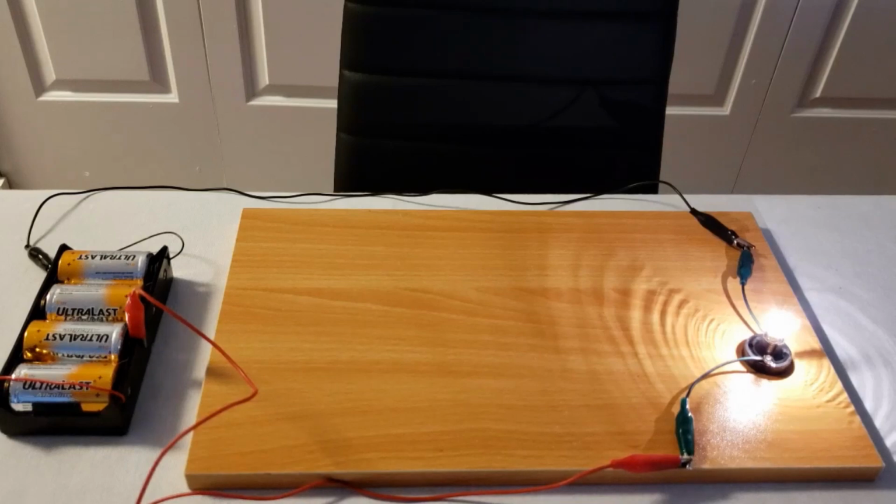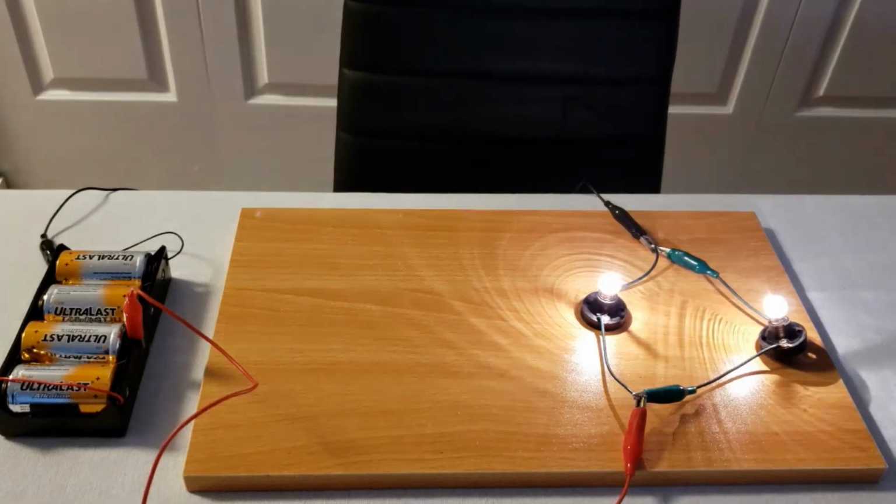So here's the first light bulb again, and you can see it's much brighter than the 3 light bulbs in series. Now we're going to connect another light bulb in parallel to this one, and we're going to see if the brightness is affected at all. Now we have the two light bulbs in parallel with one another, and as we can see, they are equally bright.